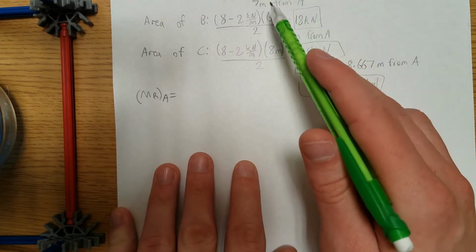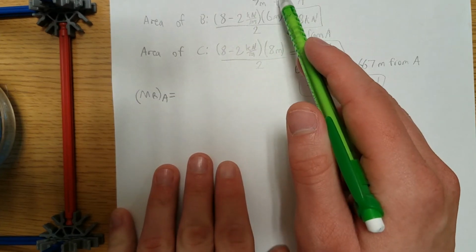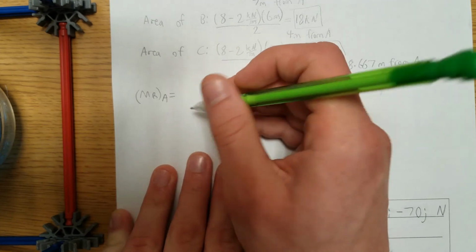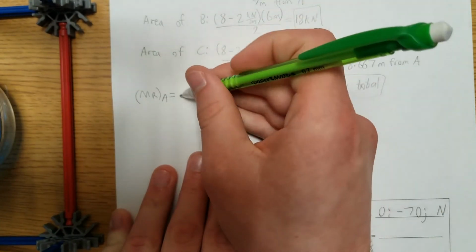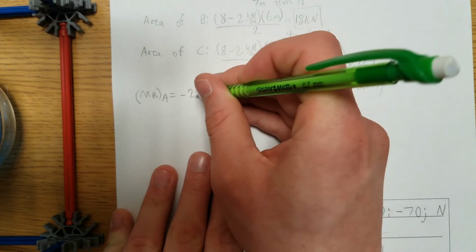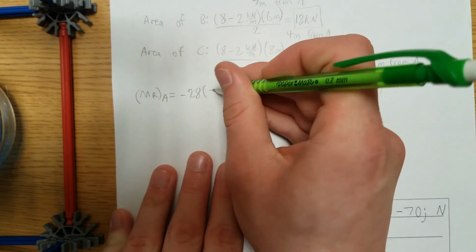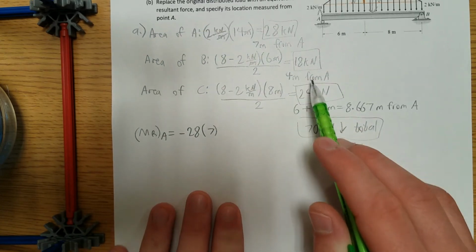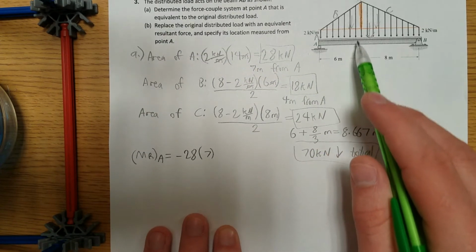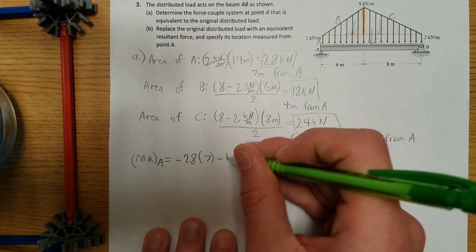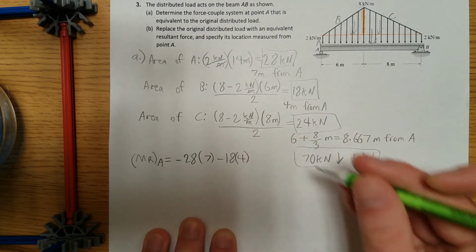and that is going to be equal to, we'll start with this, we've got our 28 kilonewtons, which is acting kind of in the middle here. That's going to be 7 meters, and that's going to be negative. And so we've got 28 times 7. And then over here you've got our 18 times our 4 meters. So it's going to be minus 18 times 4.